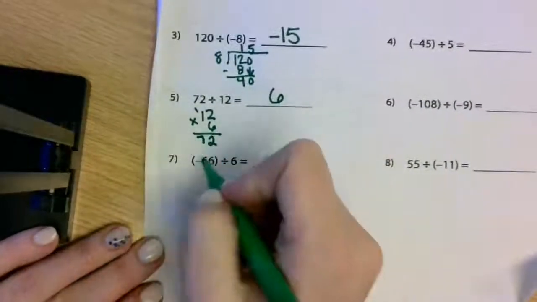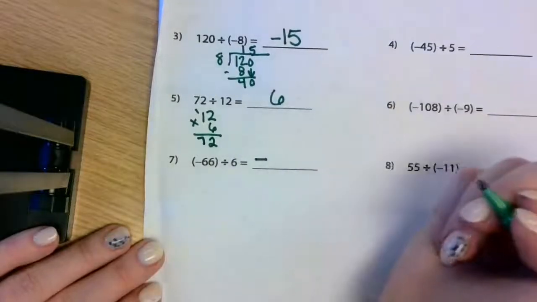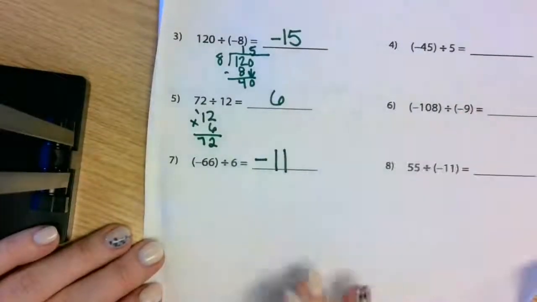Our next number, we have a negative divided by a positive. Those are different signs, so it's going to be negative. And then it'll be 11.